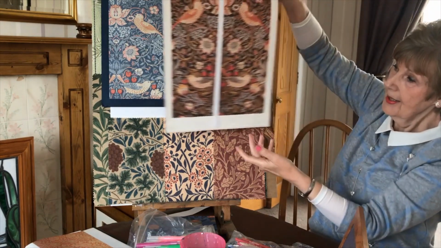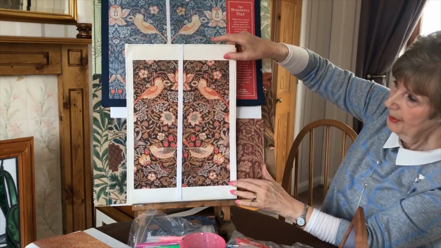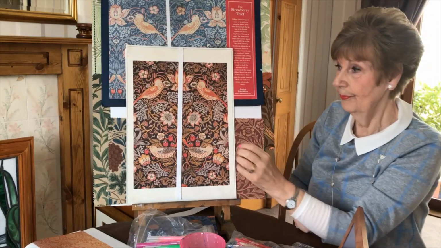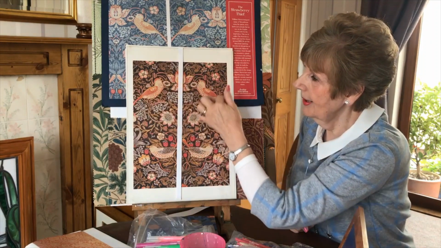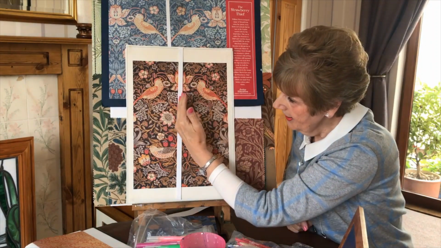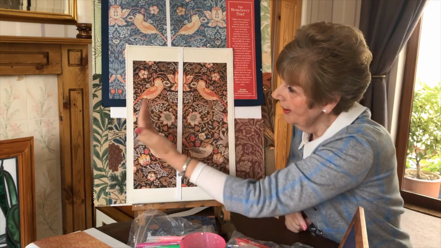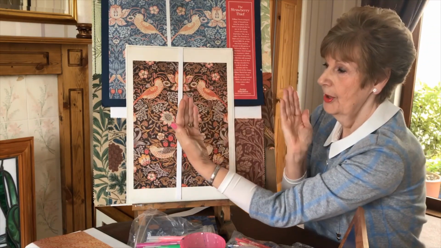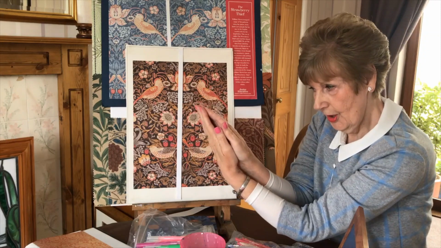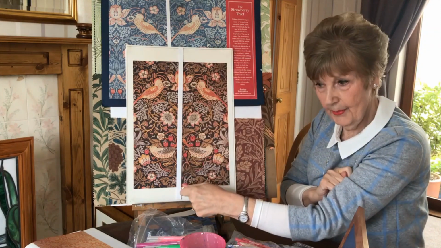That's exactly the same design, but in tones of brown. So you have these beautiful thrushes again. And again, you can see that if we folded that along the white line, they would go onto each other. So they would open and they would go onto each other. And that's what symmetry is.